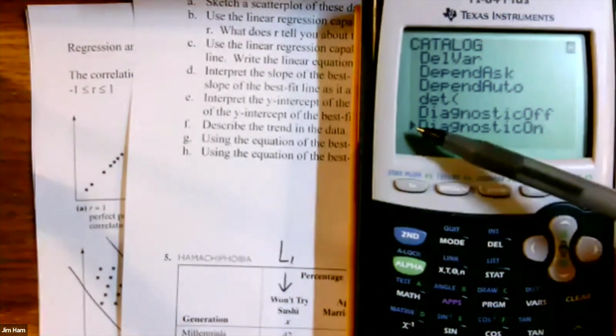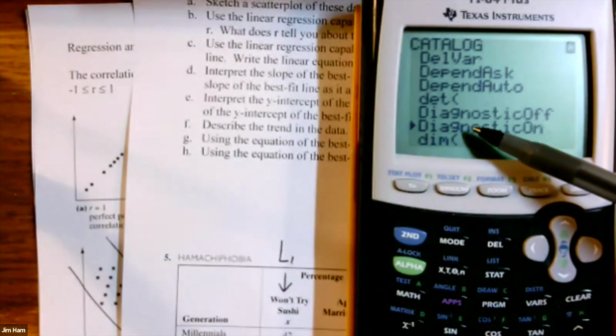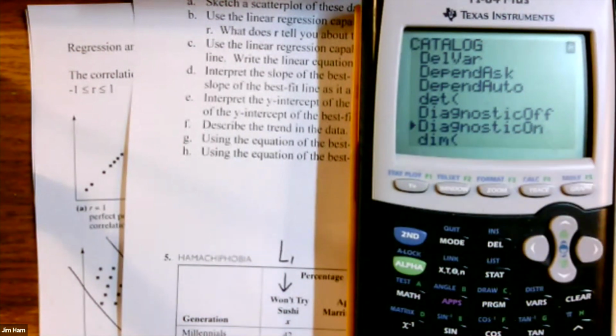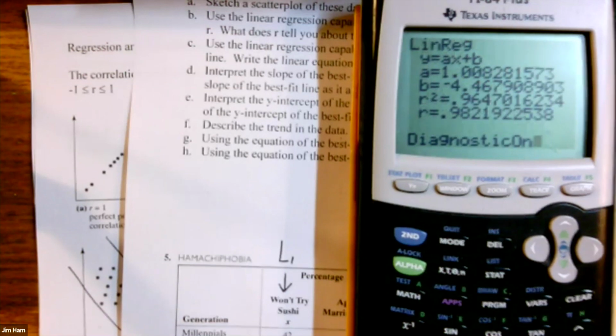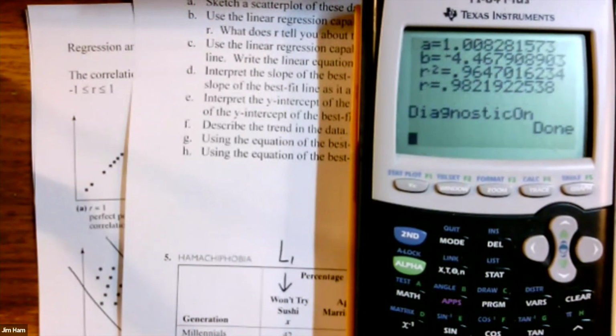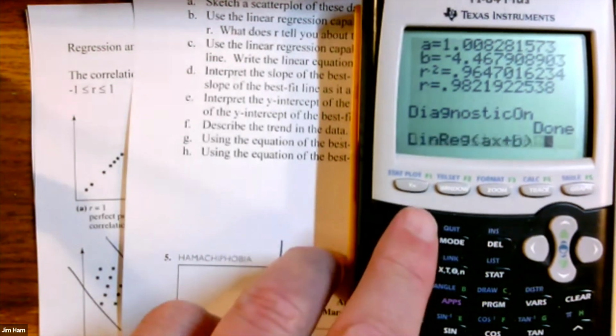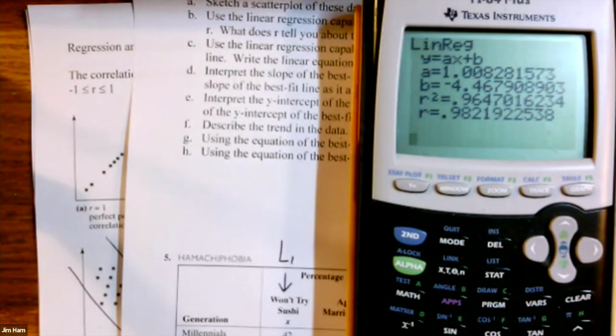So just make sure that the little arrow is pointing at diagnostic on, and then hit enter. Now diagnostic on will go to your home screen. To execute that command, you have to hit enter again, and then it'll say done. That's it. Every time you now run linear regression, ax plus b, it's going to give you the R.